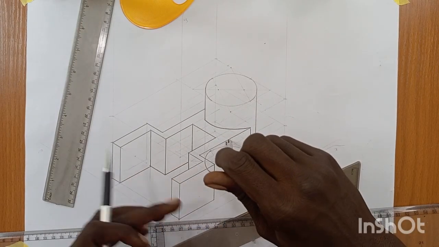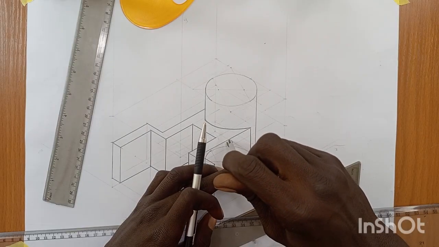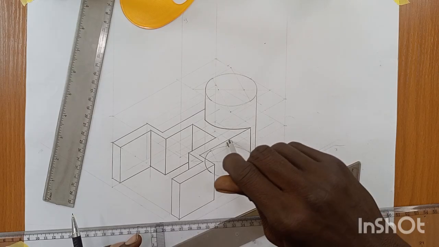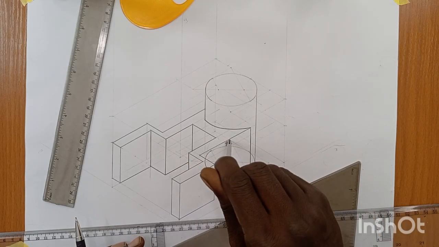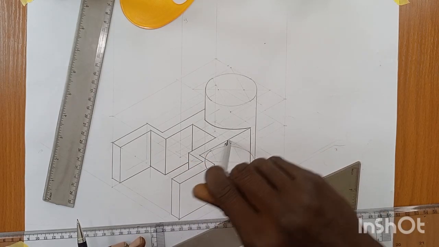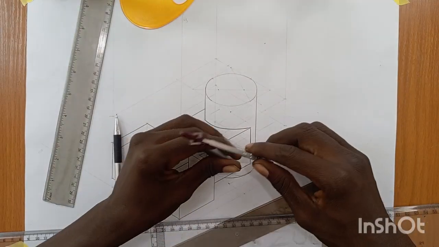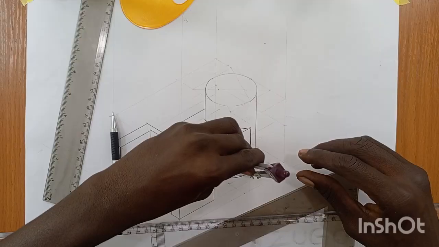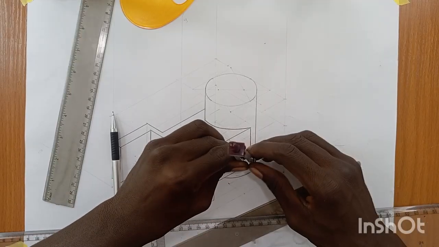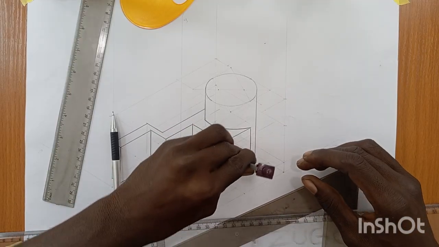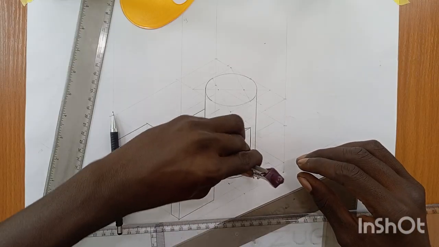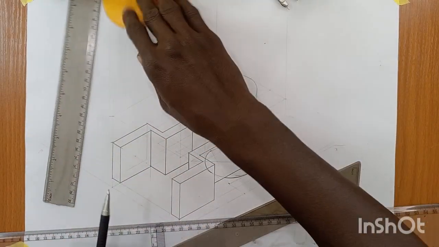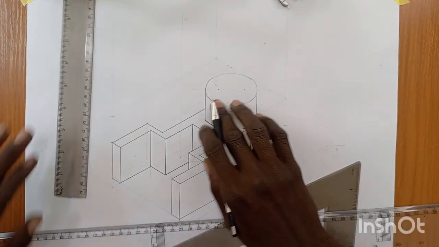Okay. So now from this point, we are going to draw it like this. And this. So come to this one also to make your line here. Only these need to be seen. So let's go to this. Sorry, the compass is not functioning well. Okay. That is it. So now we have to draw the smaller cylinder.